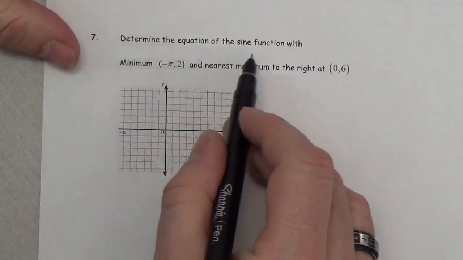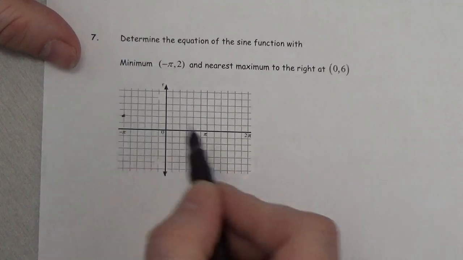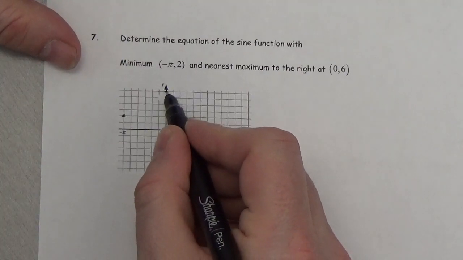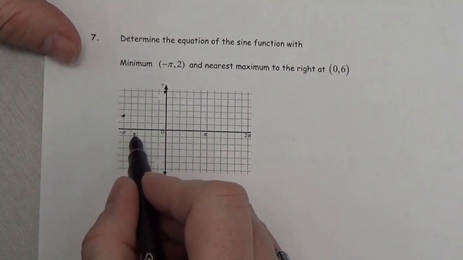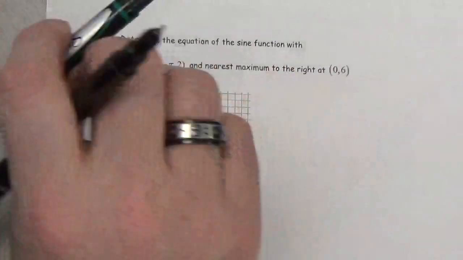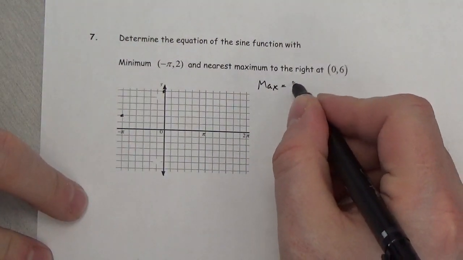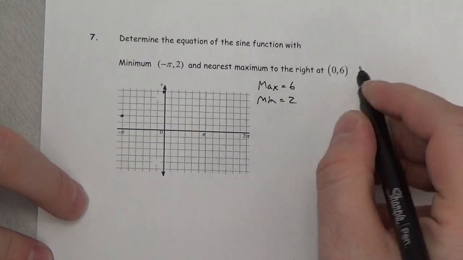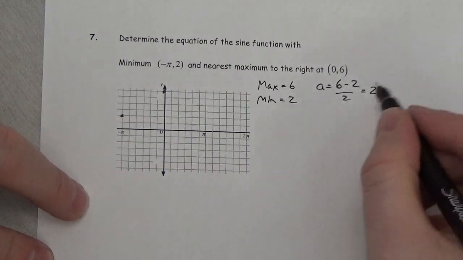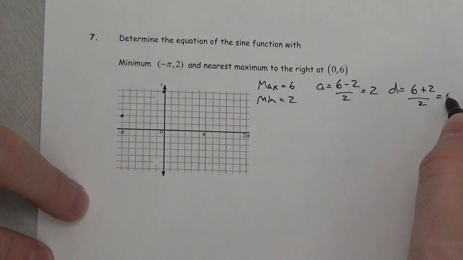And this question says, determine the equation of the sine graph with a minimum at negative pi over 2. Okay, so negative pi over 2 right there. And the nearest maximum to the right is at 0, 6. 1, 2, 3. Okay. And there are 1, 2, 3, 4, 5, 6 in between there. And vertically, sorry, I should do it like this first of all. I know that my max is going to be at 6. My min is at 2. So my A value is going to be 6 minus 2 over 2, or 2. And my D value is going to be 6 plus 2 over 2, or 4.